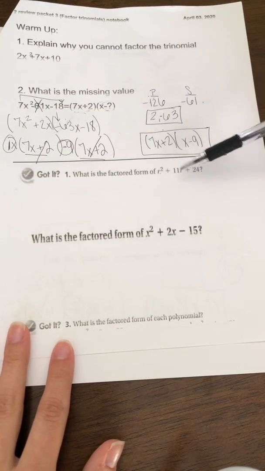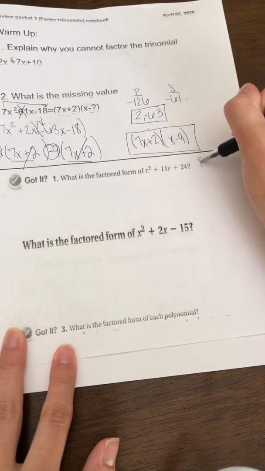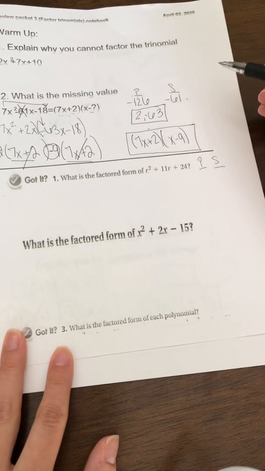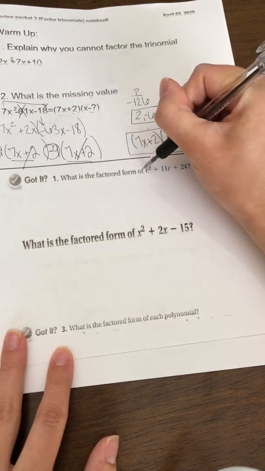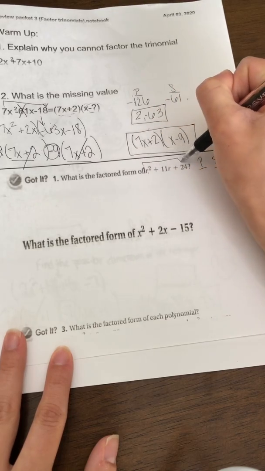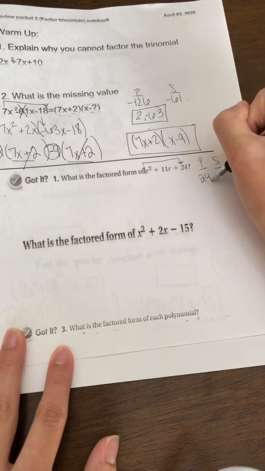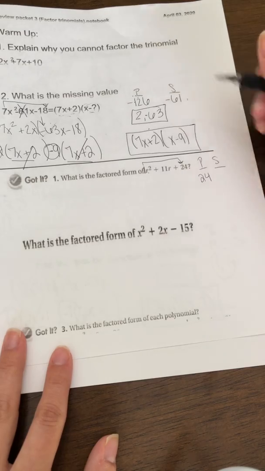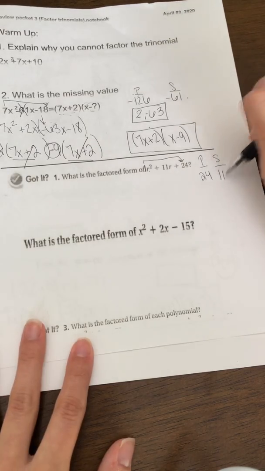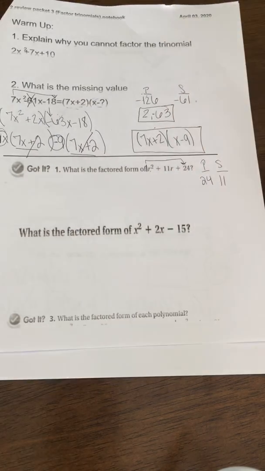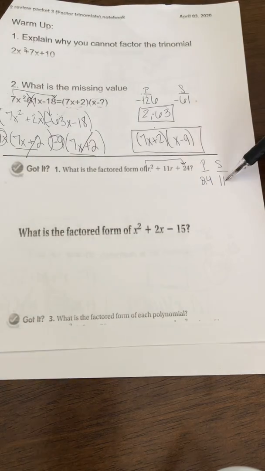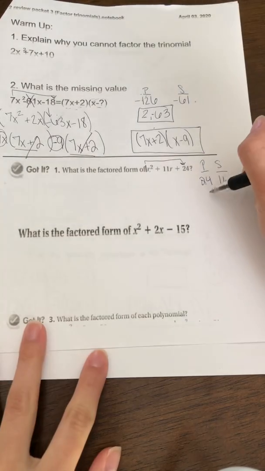So in this next one, I have three numbers. So again, I'm going to start off with product and sum. The product is your first number times your last. My first number is 1. So 1 times 24 is 24. And the sum is your middle number, which is 11. So now you've got to find two numbers that multiply to 24, but then also add to 11. That'd be 8 and 3.